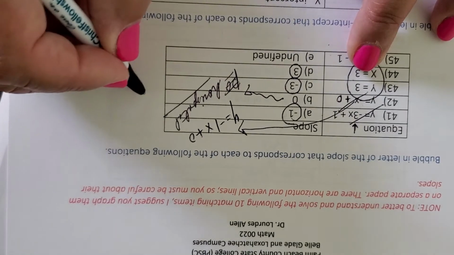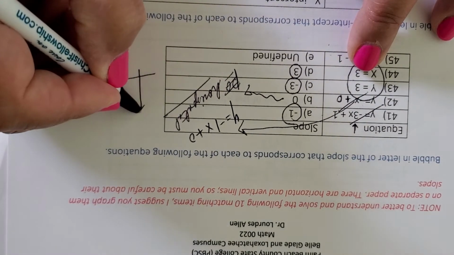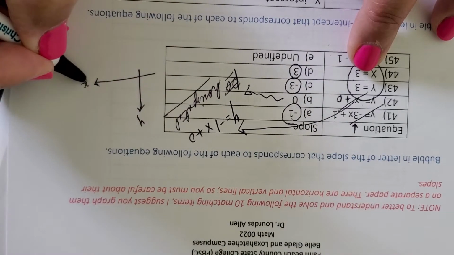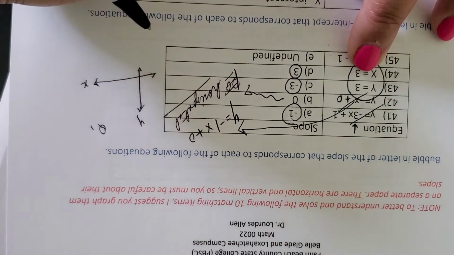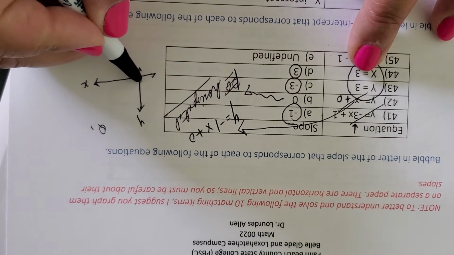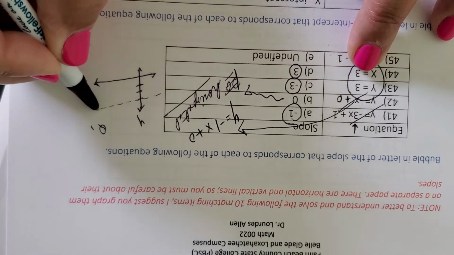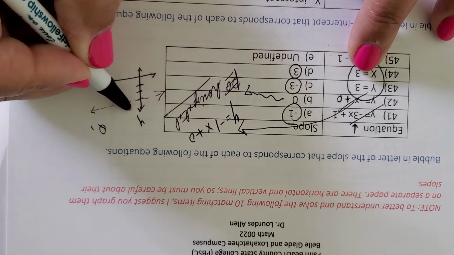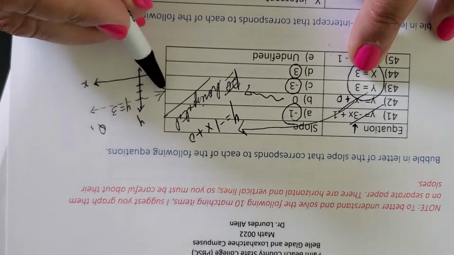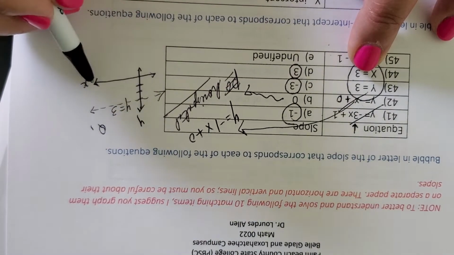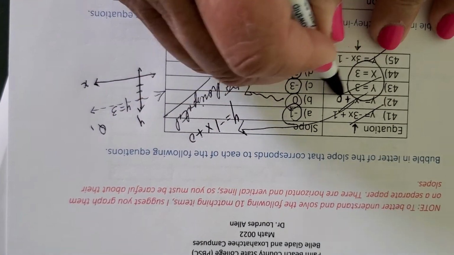So allow me to do this little picture right here. I'm going to try to do my best. This is y. This is called x. This is quadrant number 1. So y equals 3. That means that no matter the x value, the y will always be equal to 3. So this is y equals 3. It's a horizontal line parallel to the x-axis. That means that the slope is 0. So we're done with this problem.